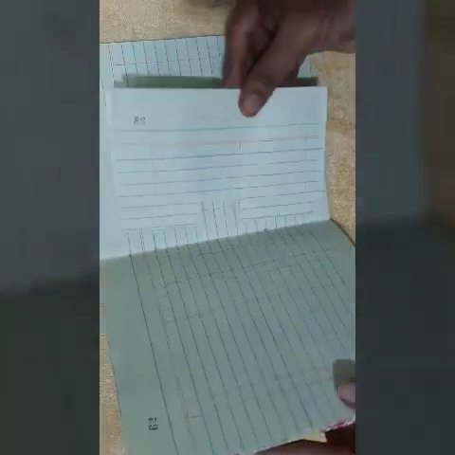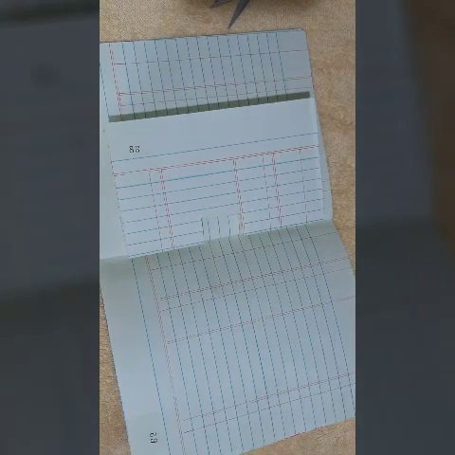So the next step we are going to do is take a book, preferably your notebook where you want to make the notes. And see, for example, I want to make my notes here. So I'm going to paste this pop-up paper exactly like this. Here don't try to apply more glue.